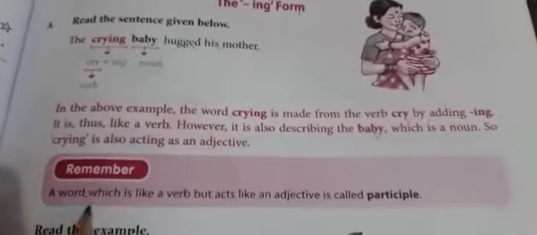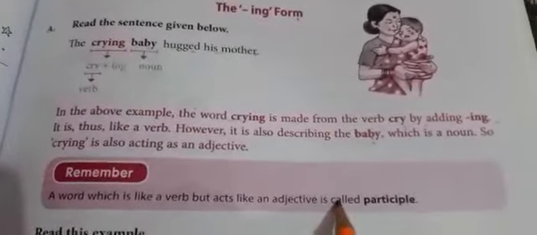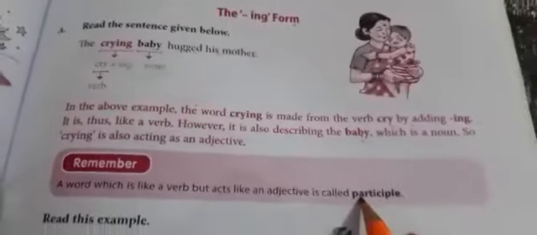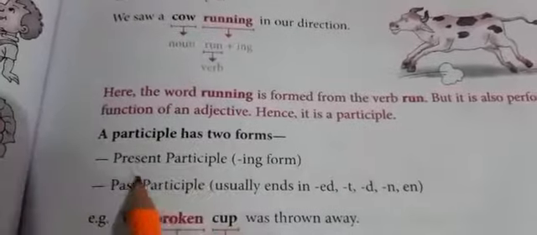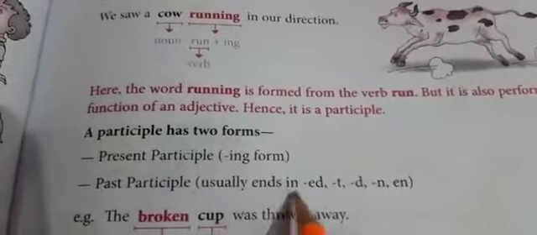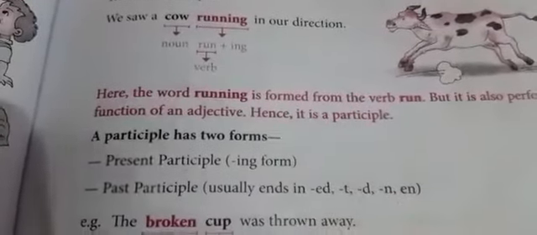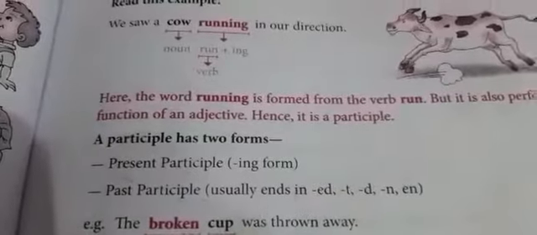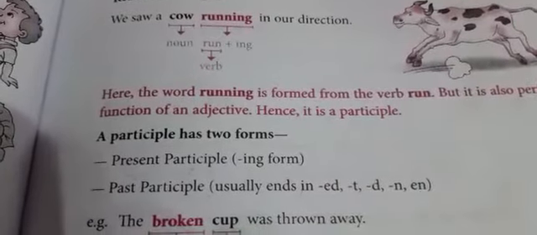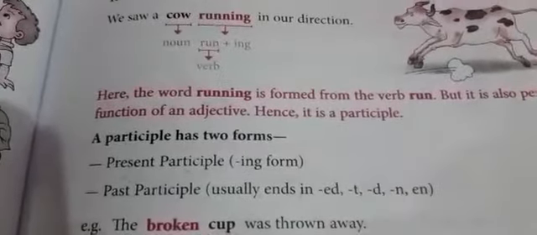A word which is like a verb but acts like an adjective is called a participle. And there are two types of participle: present participle, the ing form, and past participle, which usually ends with ed, d, n, en. The broken cup: broken is derived from the verb break, and cup is a noun.